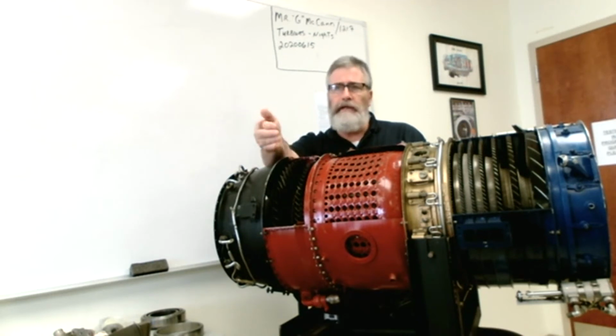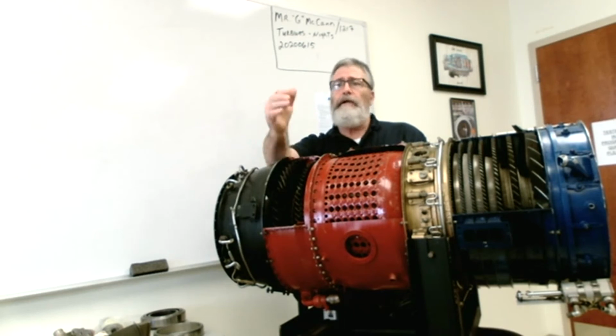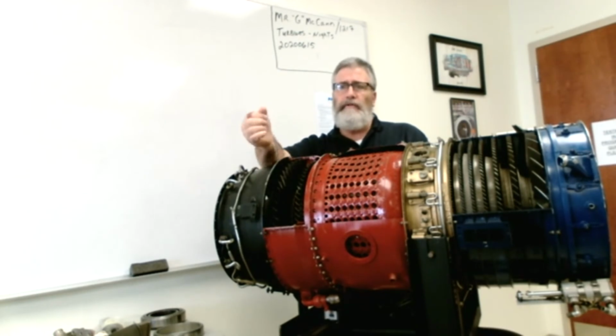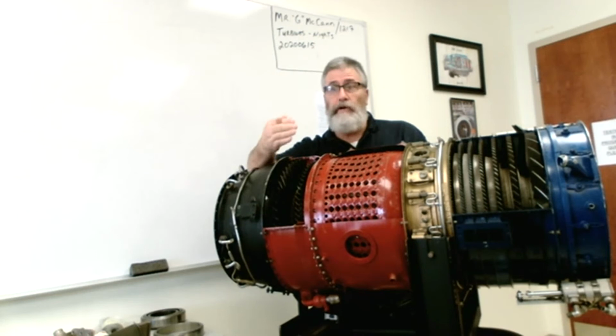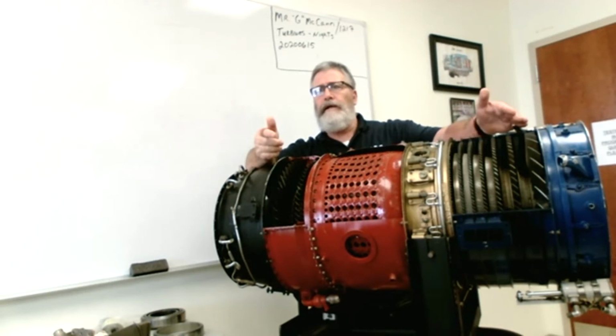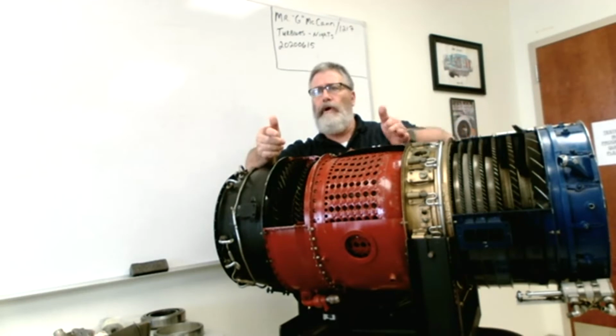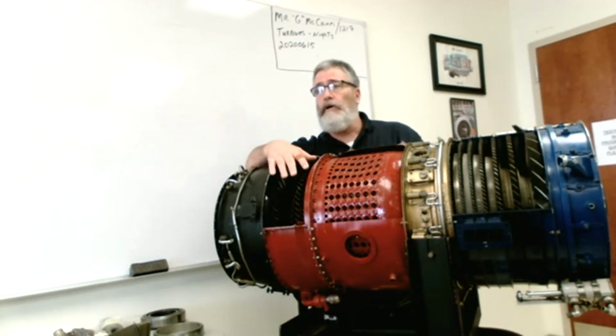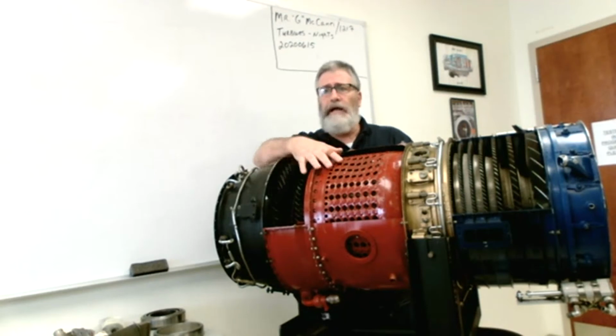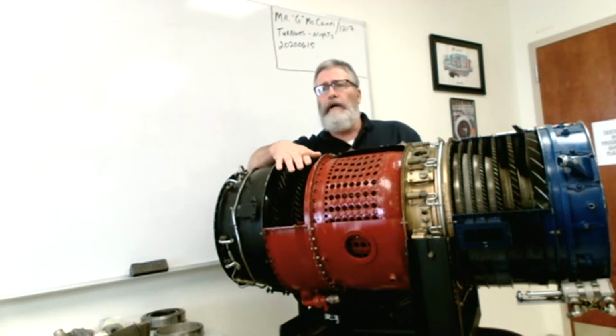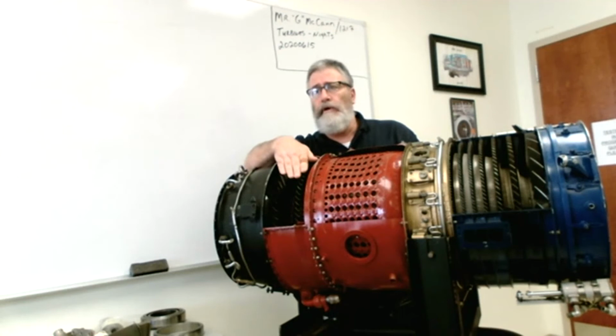A hung start is when the engine starts normally, everything looks good, but as we start to advance fuel, RPM does not increase. It's hanging up. We're probably going to see an increase in temperature because we're dumping more fuel in there, but we're not getting more RPM, so we're not pumping any more air through there, right? So that is a hung start. In both cases, the hot start or the hung start, that is a mechanical issue. It has to be reported to your maintenance team, and that has to be resolved. They have to find the cause of that.